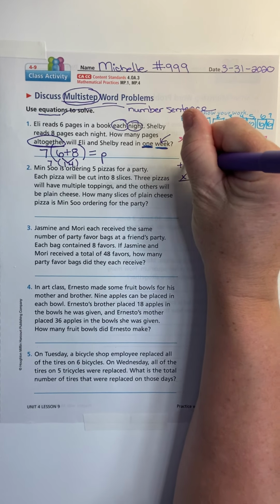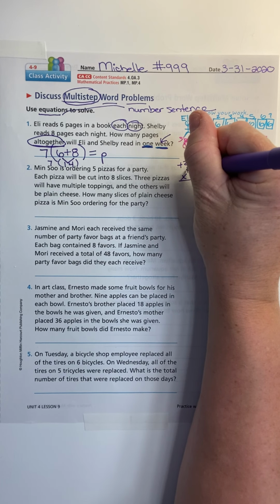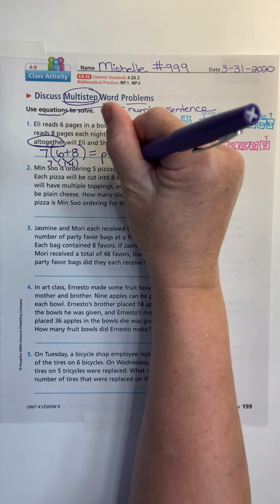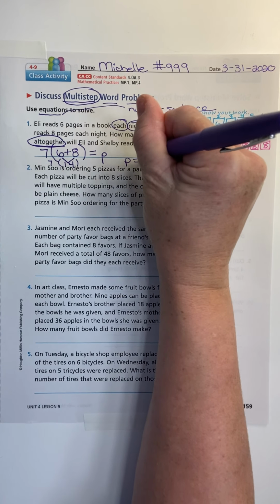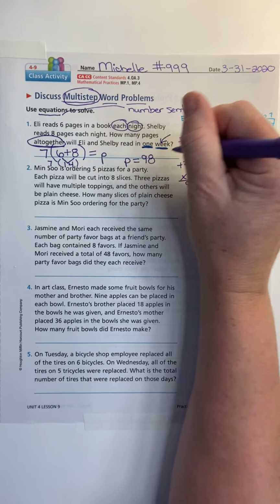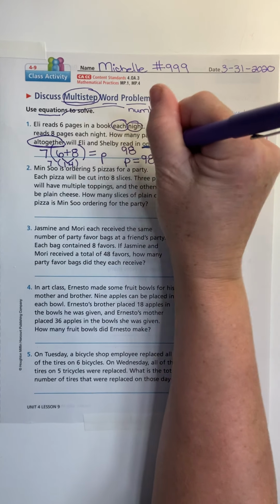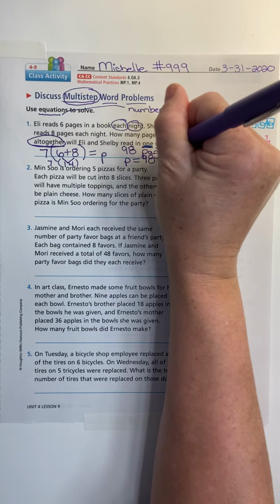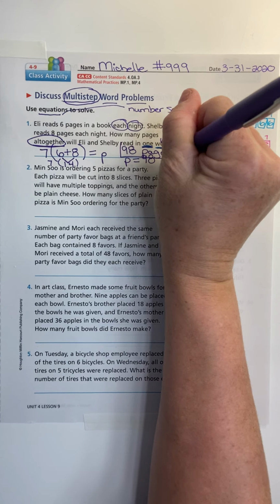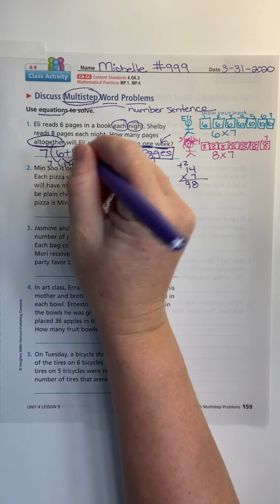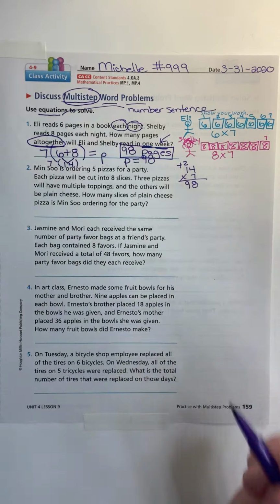Carry the 2. 7 times 1 is 7. Plus 2 is 9. So P equals 98. And our answer is going to be 98 pages. Box your answer.